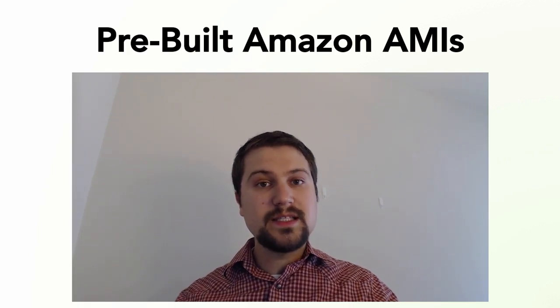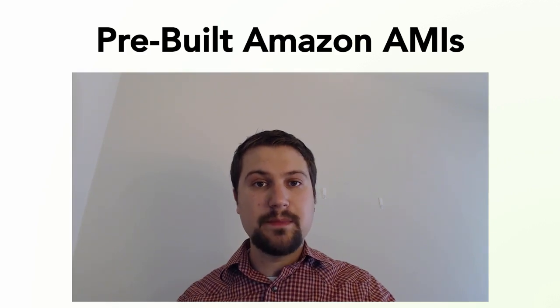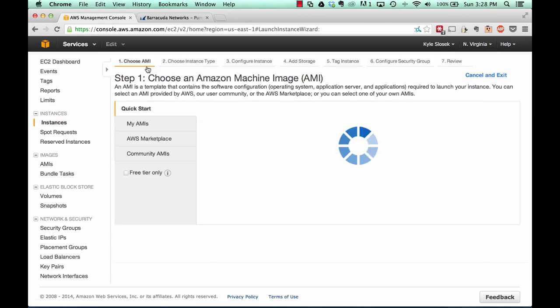So with that, let's actually jump over into Amazon EC2 and I'll show you a couple of these applications. Alright, so we're back here in the Amazon EC2 dashboard, and what I want to do is show you some of the Amazon AMIs that are out there for you to use. So we'll go over to instances and we'll launch an instance.